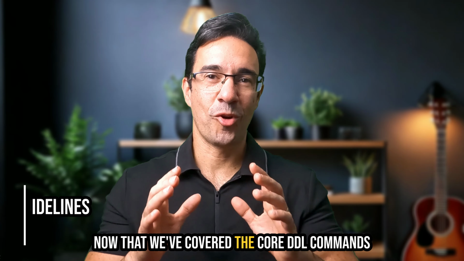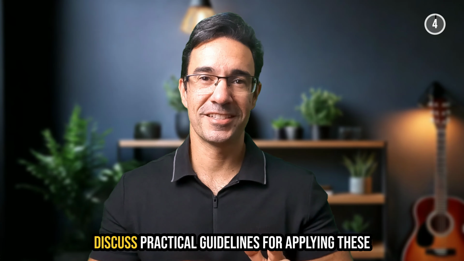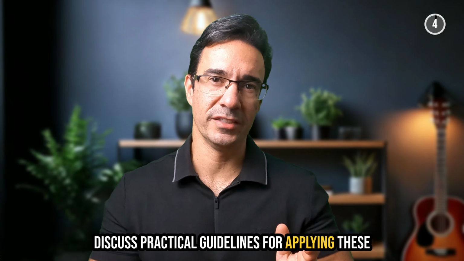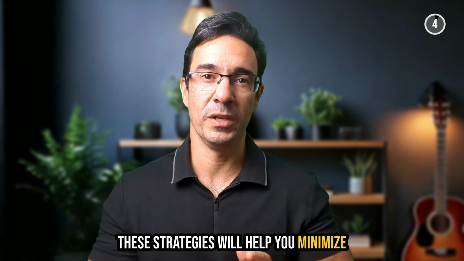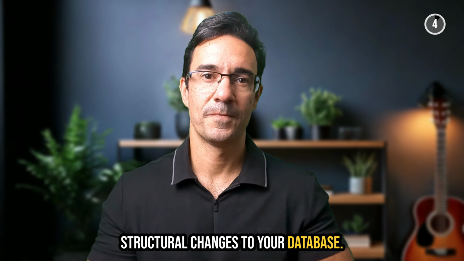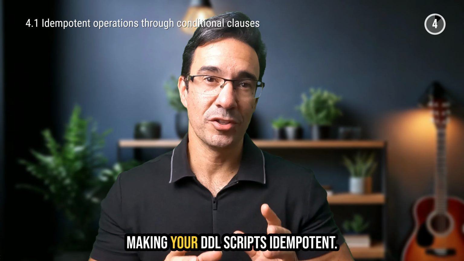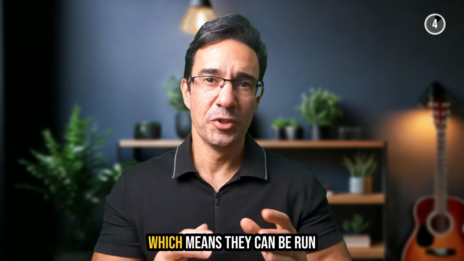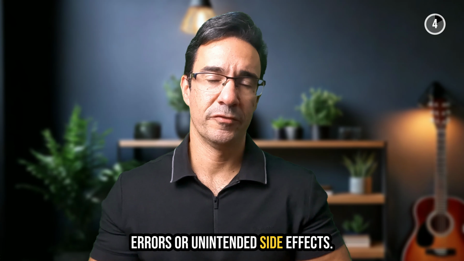Now that we've covered the core DDL commands for constraints, sequences, and indexes, let's discuss practical guidelines for applying these changes safely in production environments. These strategies will help you minimize risk and downtime when making structural changes to your database. One of the most important practices when managing database objects is making your DDL scripts idempotent, which means they can be run multiple times without causing errors or unintended side effects.